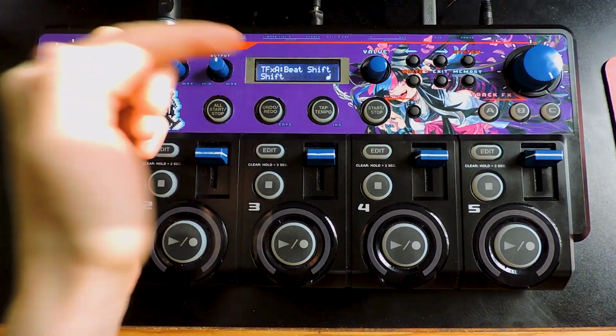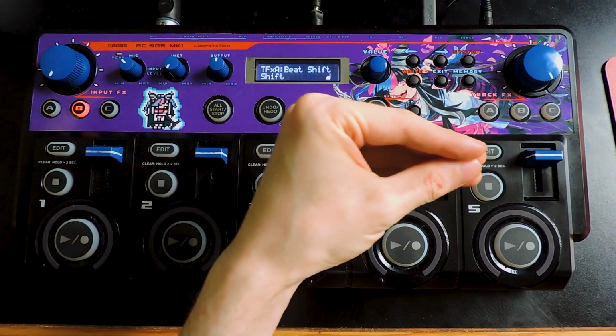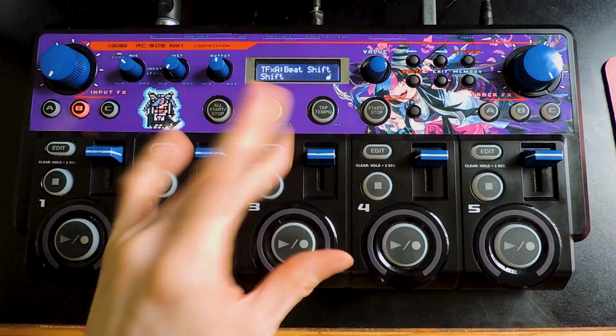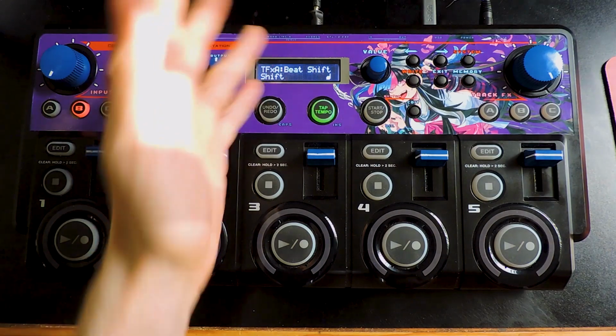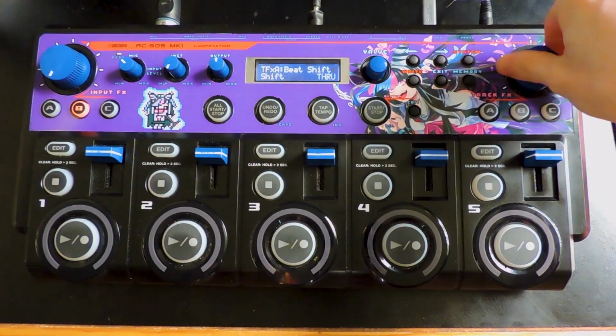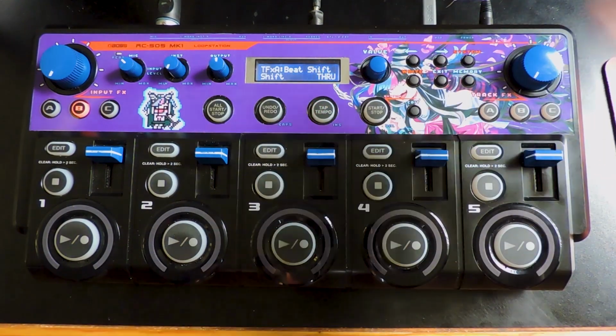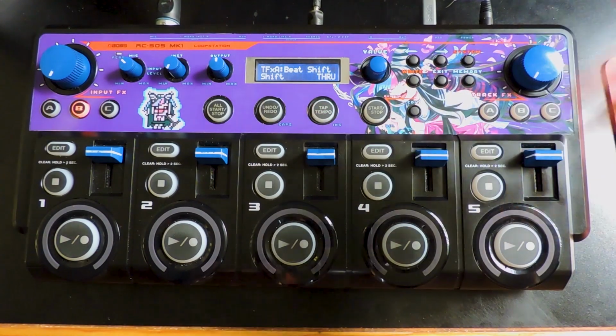The next parameter, as I was showing, is shift. This is how much we shift the sounds around. So at what distance are we shifting the sound to? And this is controlled by the knob. You can also have it as through. Through just means let it play. Don't do the effect at all. It's the same thing as turning the effect off.